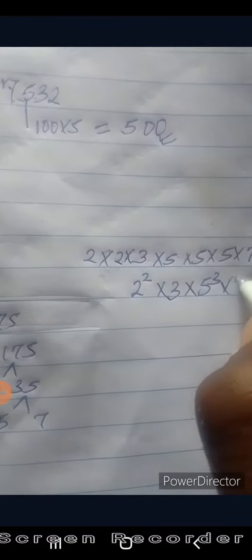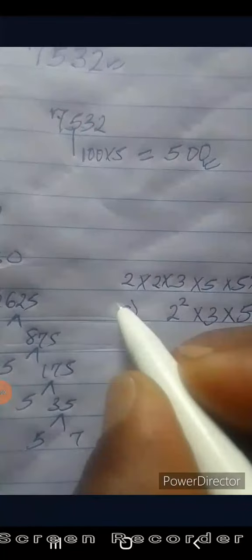So you can also write this one as 2 squared because they are 2, then times 3 power 1, no use of writing it, then times 5 power 3, then times 7. And this is your correct answer of part A.